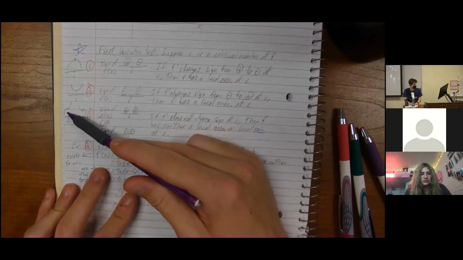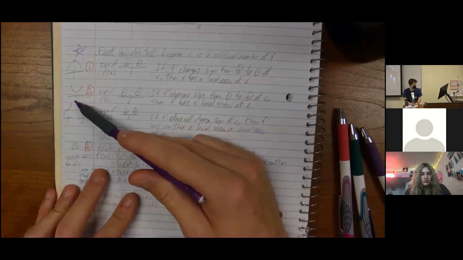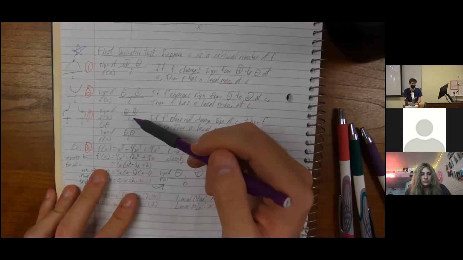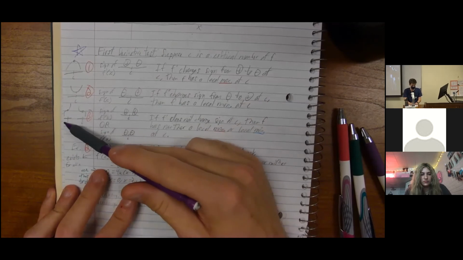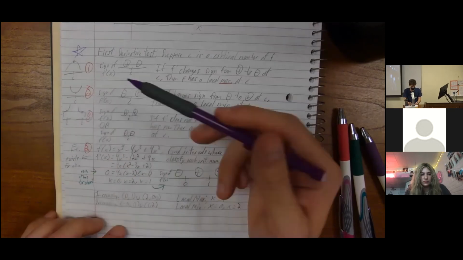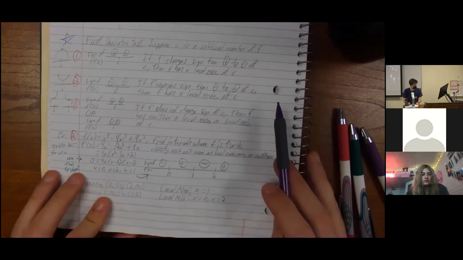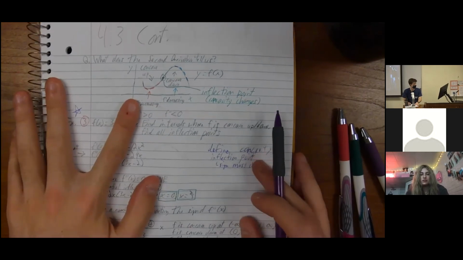Well, I guess you can. It's kind of like this. This is what normally happens, because it has to hit 0 eventually, so that's why it flattens out. But you'll notice that the concavity changes there, right? That's the reason why we have this second derivative test.